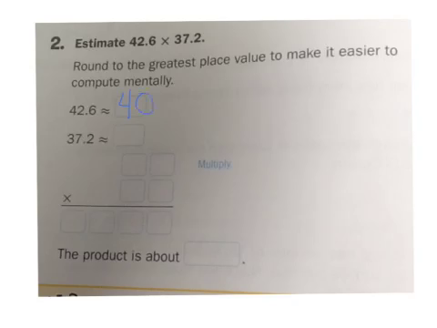Same with 37.2. What number is it nearest to? Well, that one's between 30 and 40, and since it's 37, it's actually closer to 40. So we're rounding these problems a little bit different when it says greatest place value. We're getting rid of the decimal. So now we need to multiply those. So we're going to fill in the 40s here and multiply. Hopefully we all remember how to multiply these.